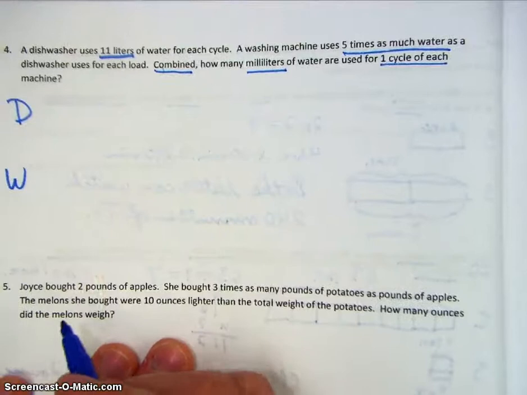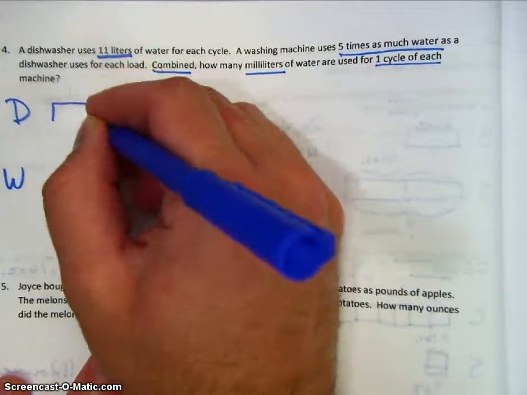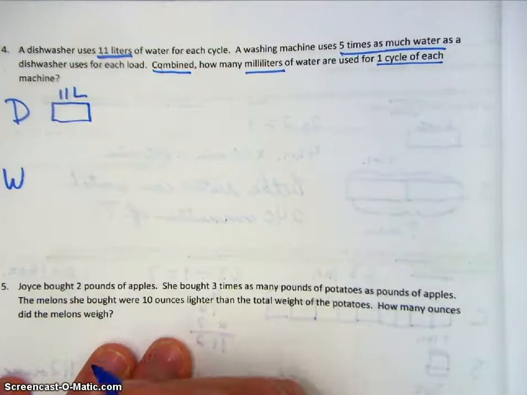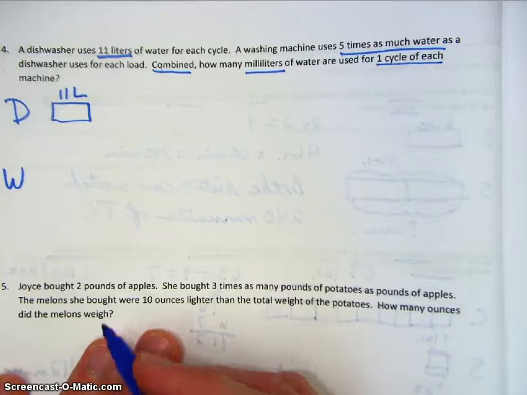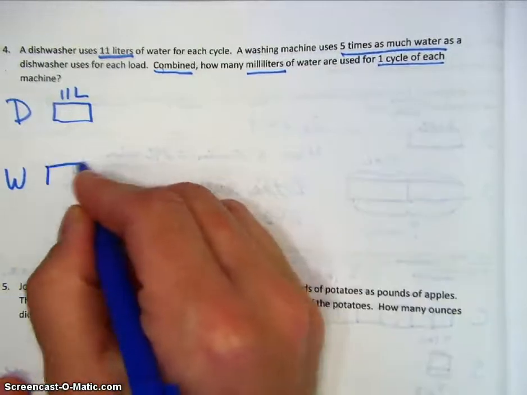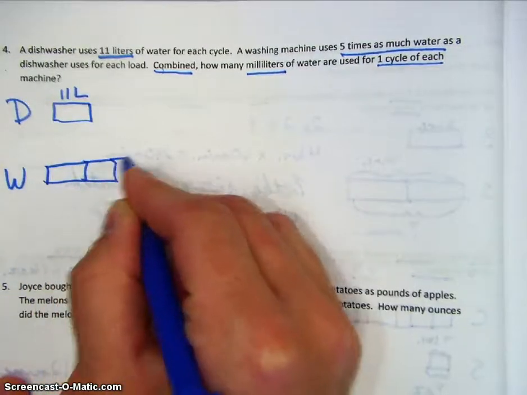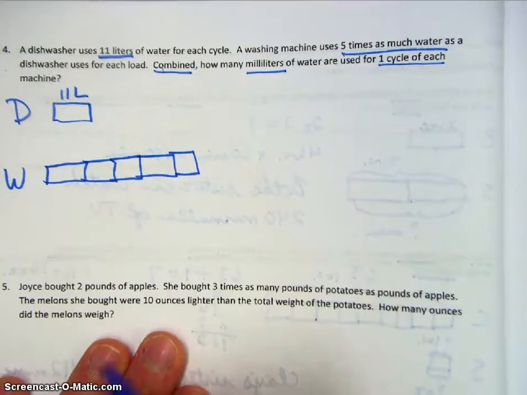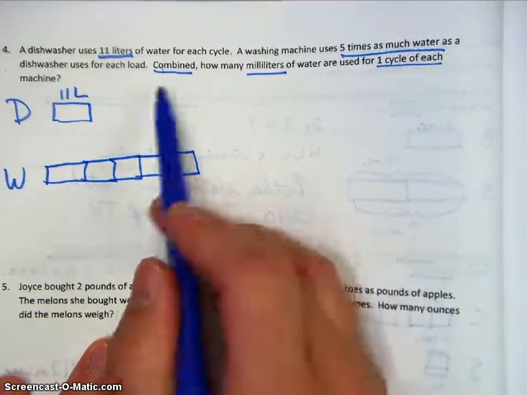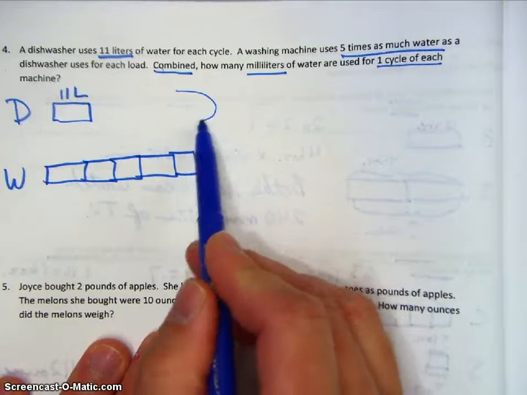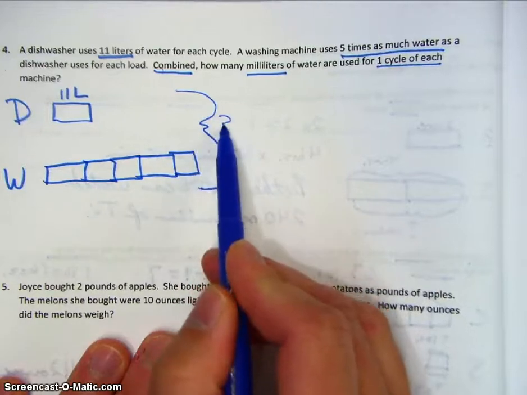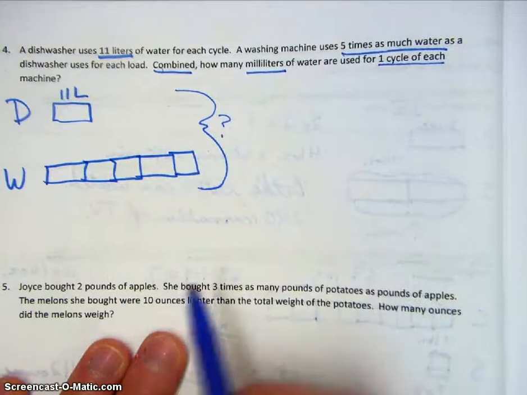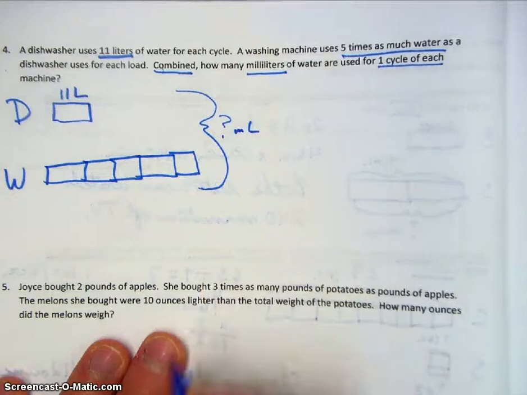The dishwasher uses 11 liters. The washing machine is 5 times that, so we have 5 sections here. Now our unknown, remember we see the word combined, is this right here. And we want it in milliliters.